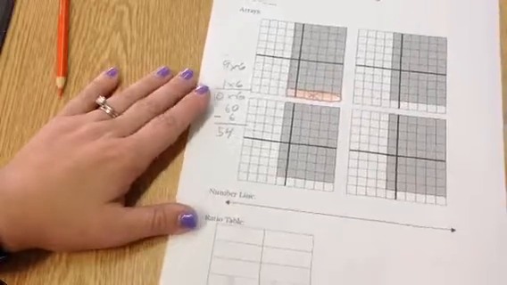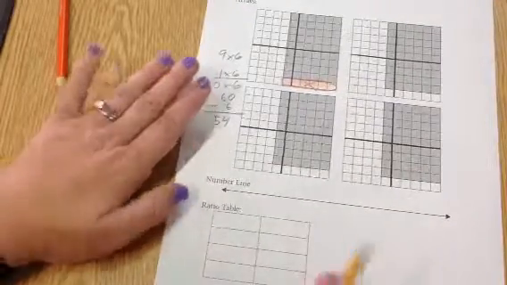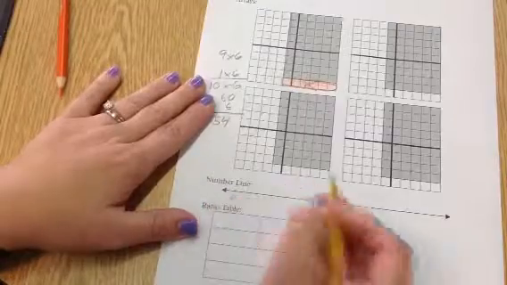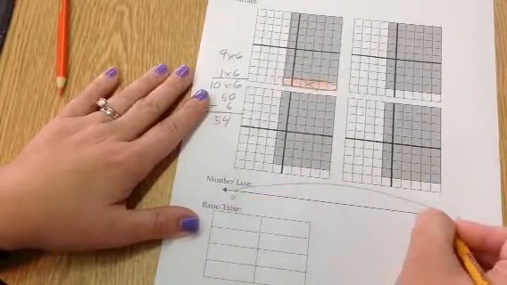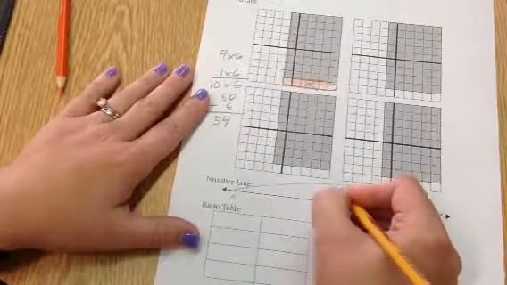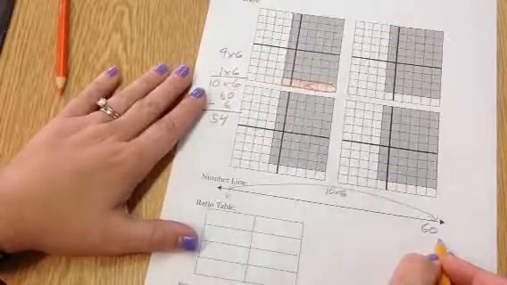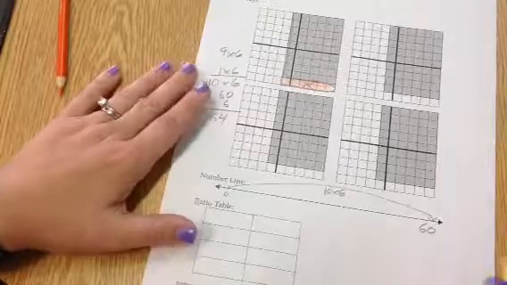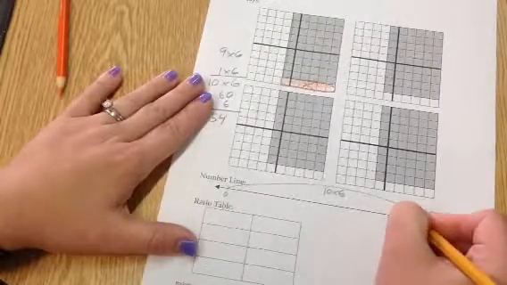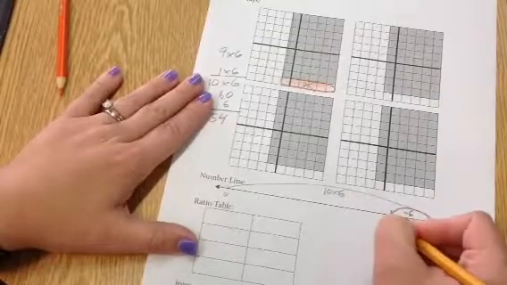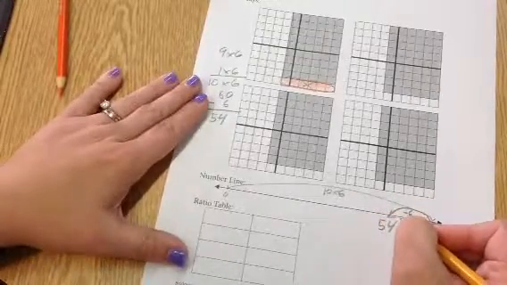Okay, so we could show this on the number line by making our jump. So we could do 10 times 6, which would get us to 60. And then we're making one jump backwards of 6. So we're doing a jump backwards of 6 to land at 54.